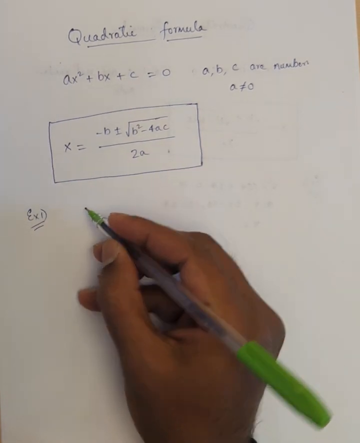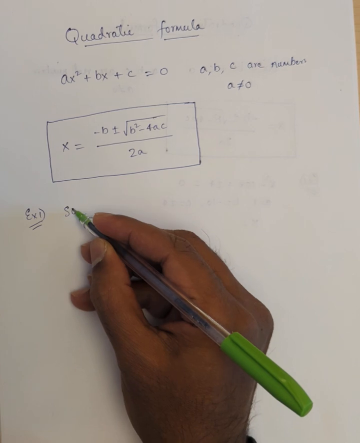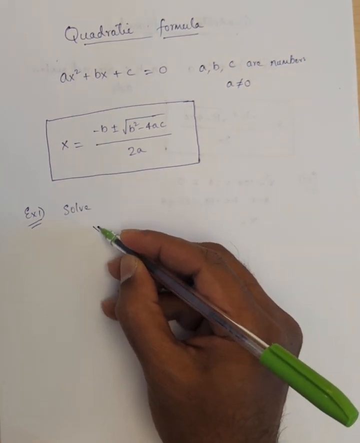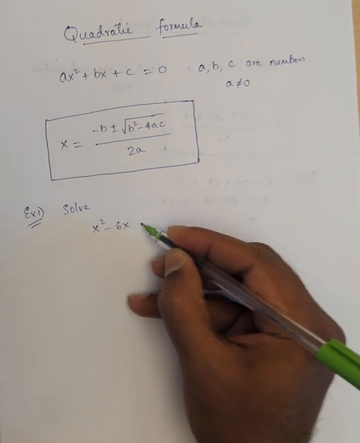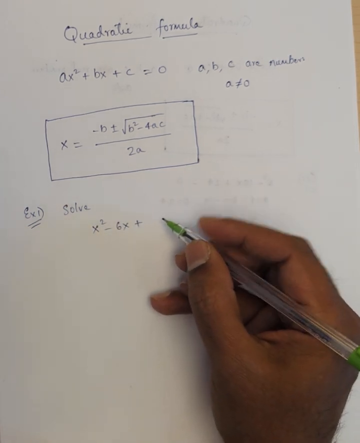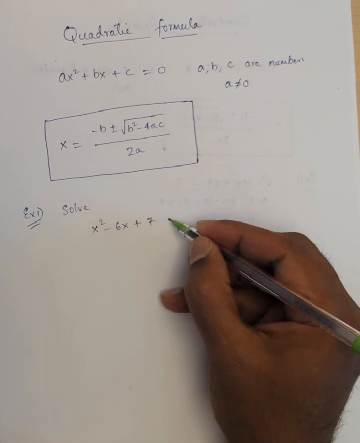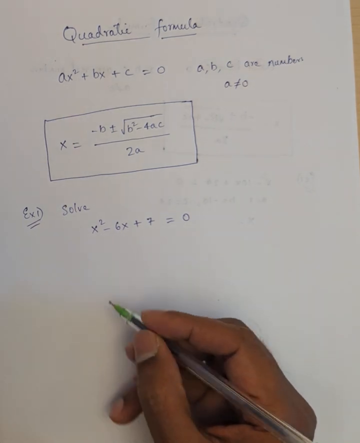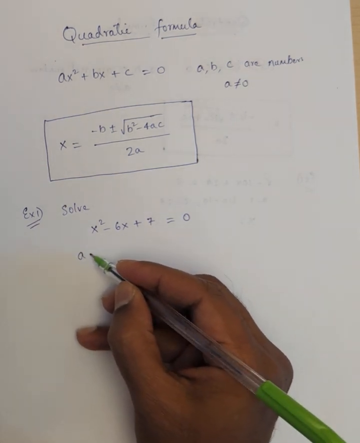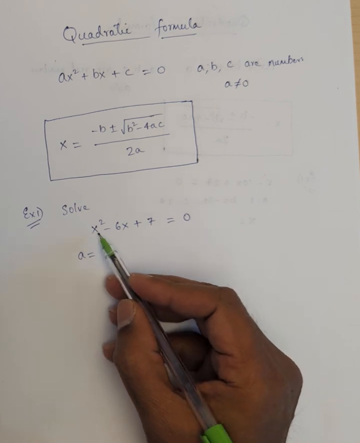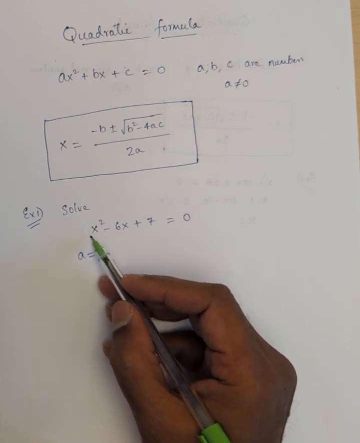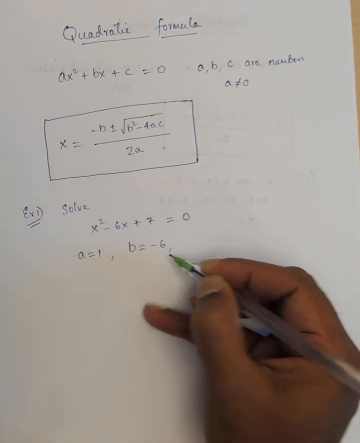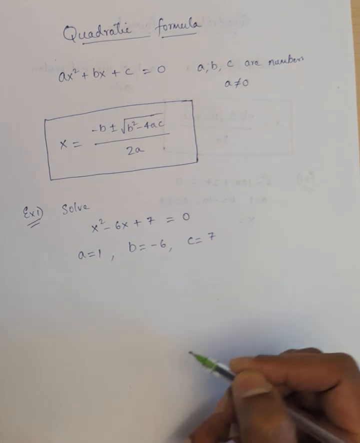Example 1. I will say solve using the quadratic formula. And the equation may be this: x squared minus 6x plus 7 is equal to 0. All right, so we begin by writing a, b, and c. A is the number in front of x squared. If you don't see any number, then it's a 1. B is negative 6, and c is positive 7.